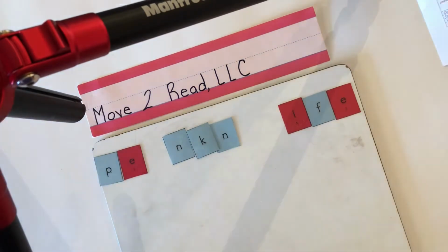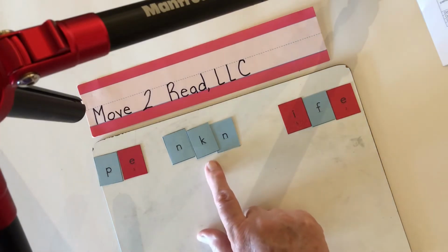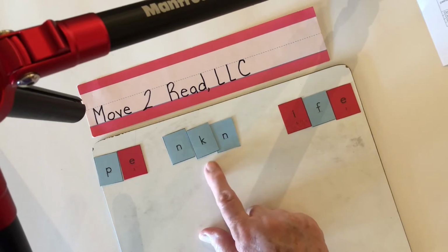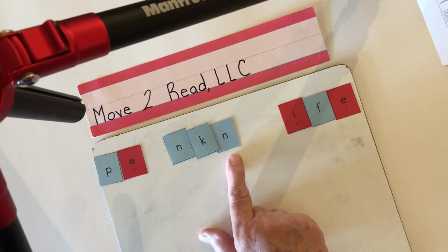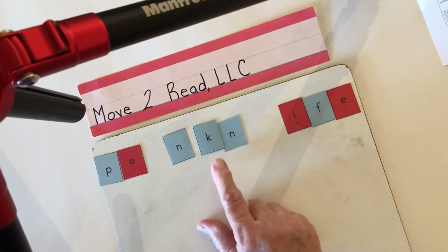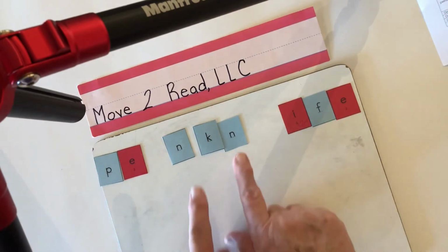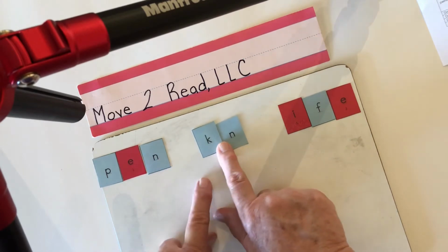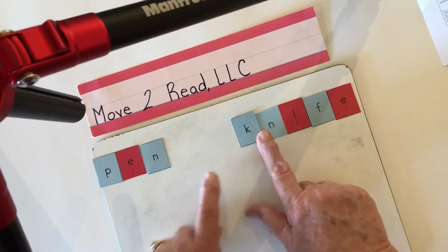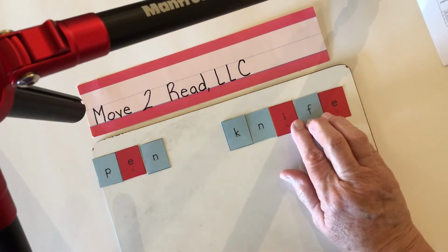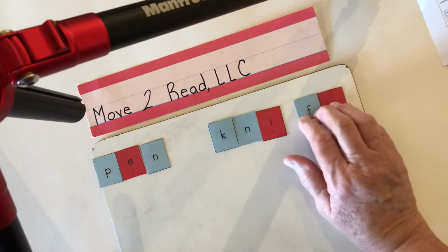You have 3 consonants in the middle. You would notice that KN is one of our Renaissance consonant teams, and so they have to stay together. So now it's really like we only have 2 consonant sounds in the middle. So we're going to put 1 at the beginning, 1 at the end. Now my marker board isn't quite big enough, so I'm going to move them over just a little bit.